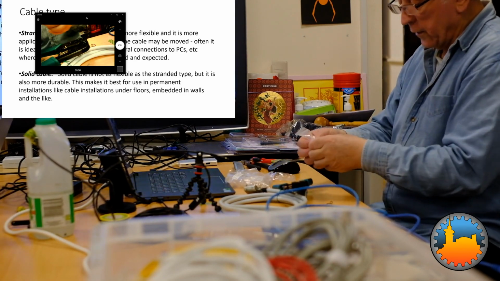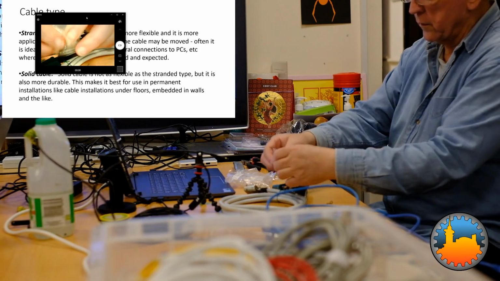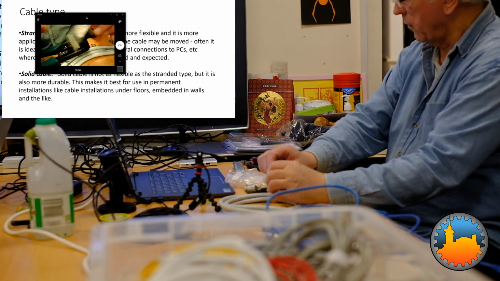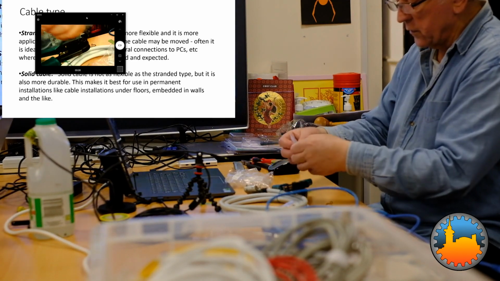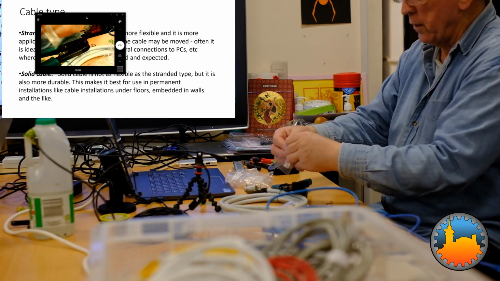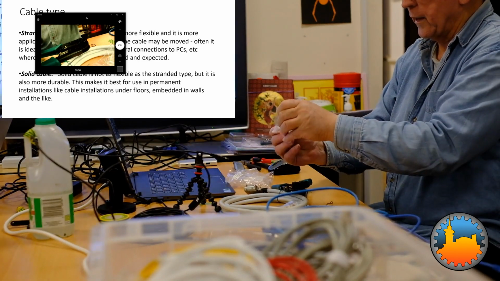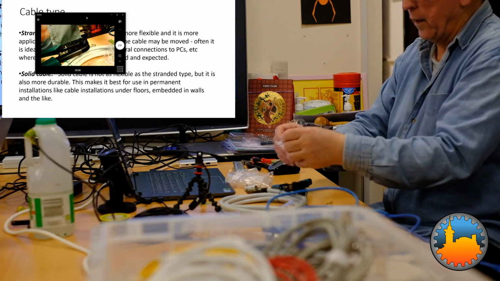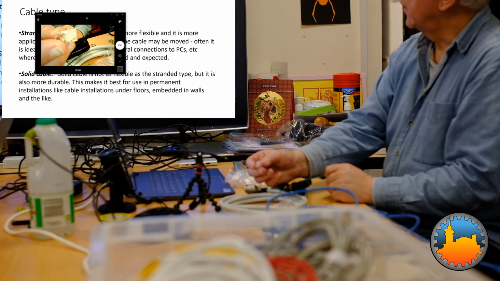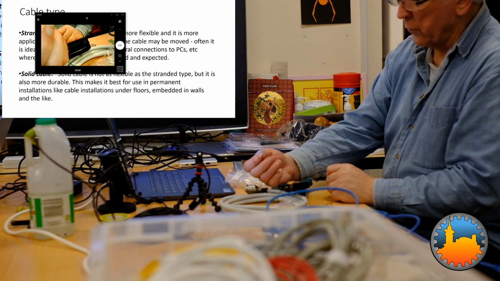So you get these little connectors. This is the little packet of the ones for the telephone, and then this is the size for the network cable, and we're going to put a new one on.